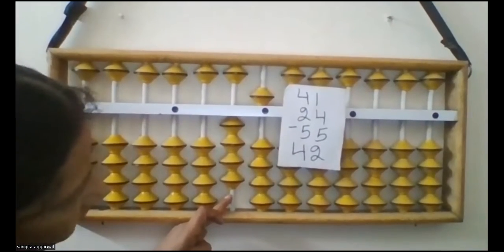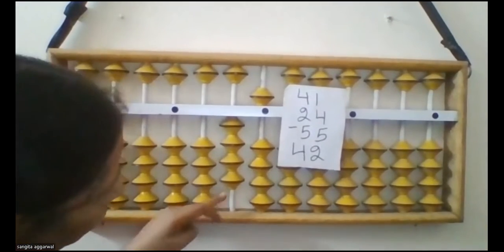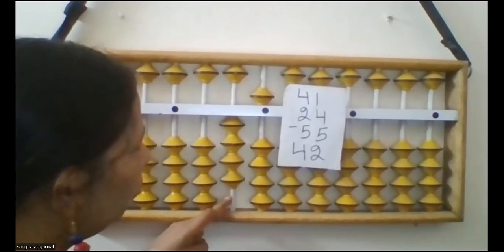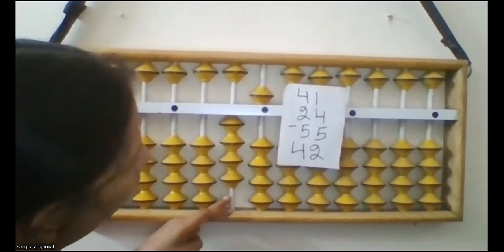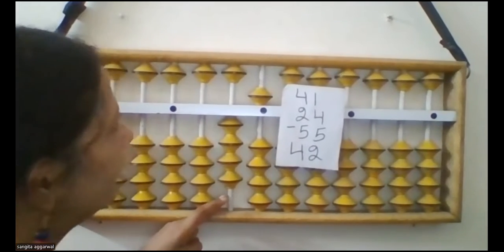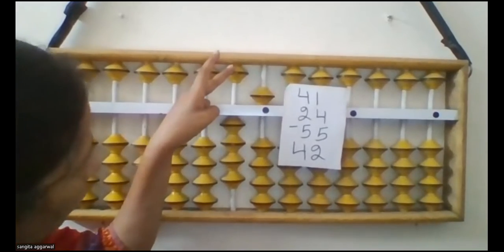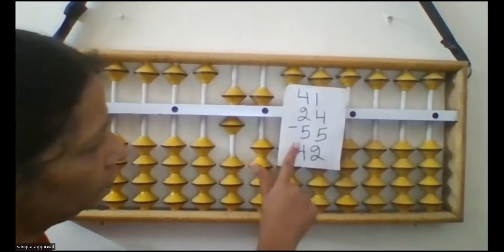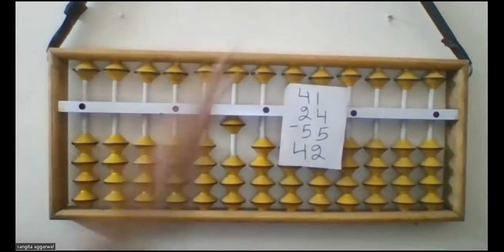Now on the 10th rod, you see you have to do add 20. But you see here 20 you cannot add directly because beads are not available here. So now you will take the help of the formula. Add 20 is equals to add 50 minus 30. So here you will do add 50 minus 30. Now in the question you can see this is minus 55. So minus 5 and minus 50.